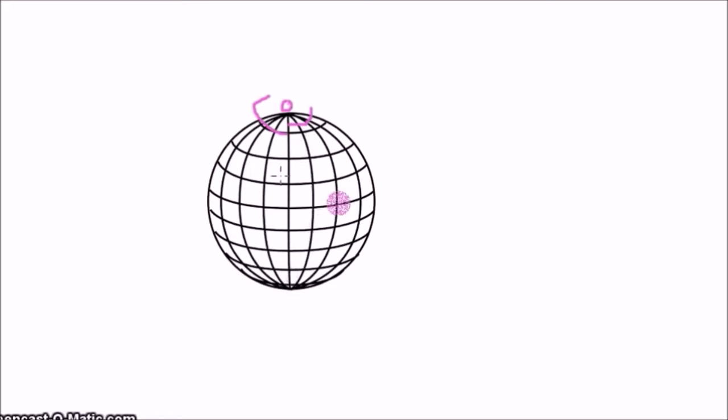Now let us come to its utility in practical sense. How would we use these longitudes and latitudes to identify the location of a place or a town on the surface of the Earth? So the first step is to identify the number of the latitude on which this place is located.